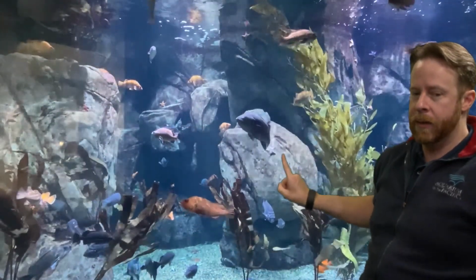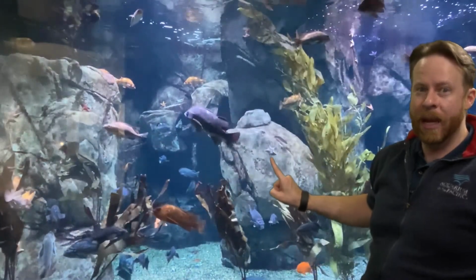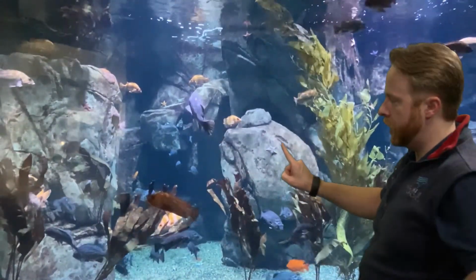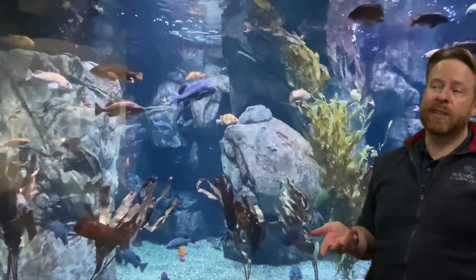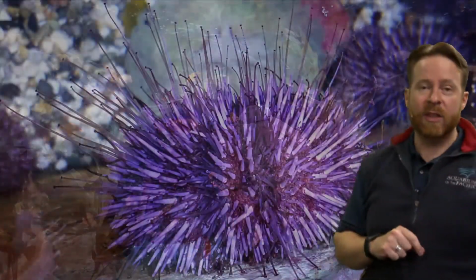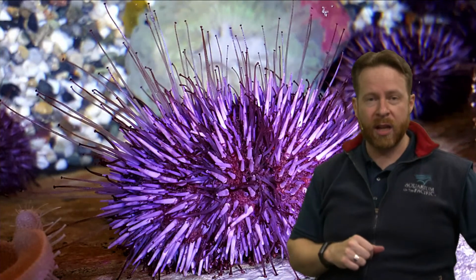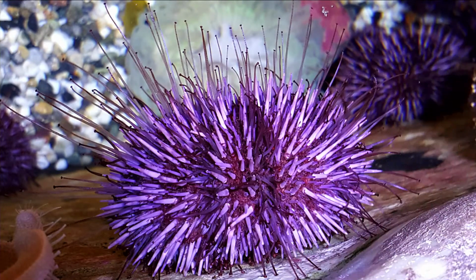Ooh. Now, they're kind of hard to see in this exhibit, because this is actually a very large exhibit. They're kind of hiding in the back. There's one right there. Get out of the way, fish. Ah, there it is. What is that? It's a sea star. Good job. Well, there's other things that live on the floor, too. One of them actually likes to eat seaweed. It looks like a little spiny ball. The sea urchins. Sea urchins, like this purple sea urchin, love to eat seaweed.